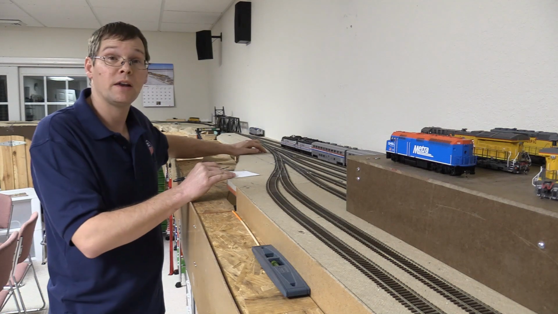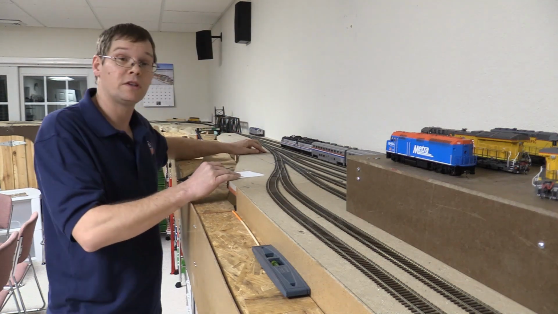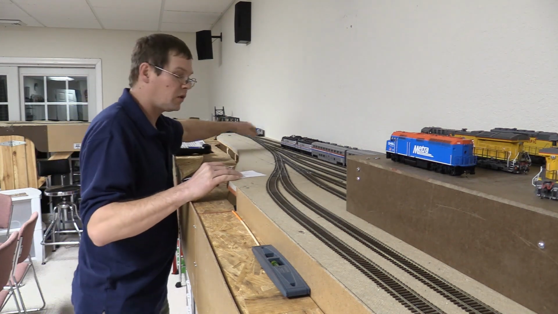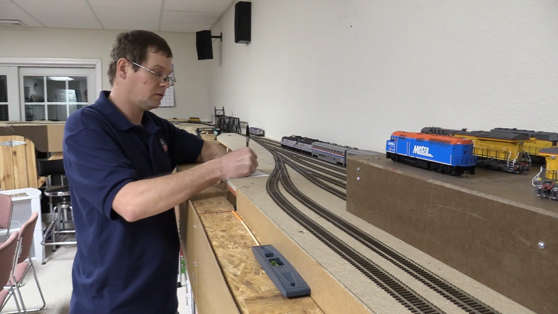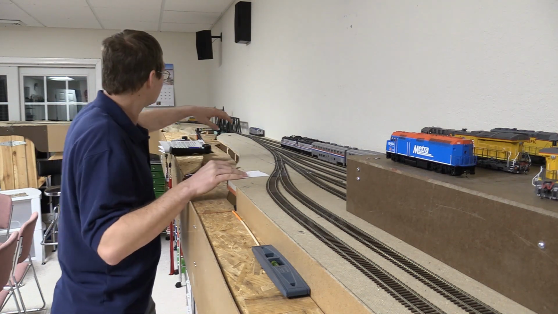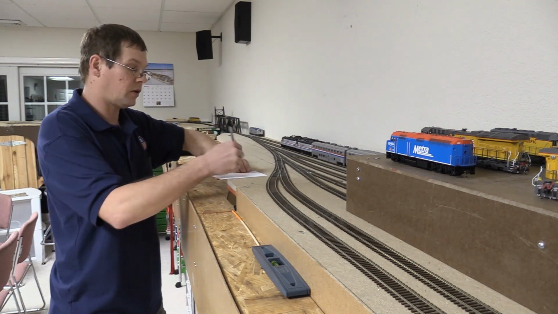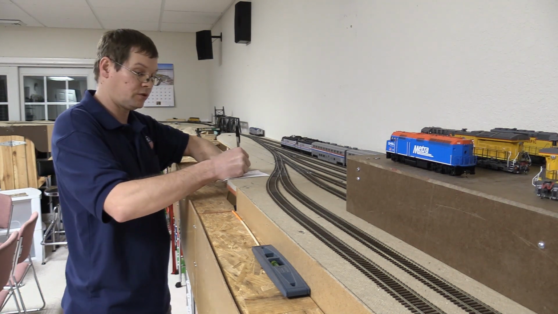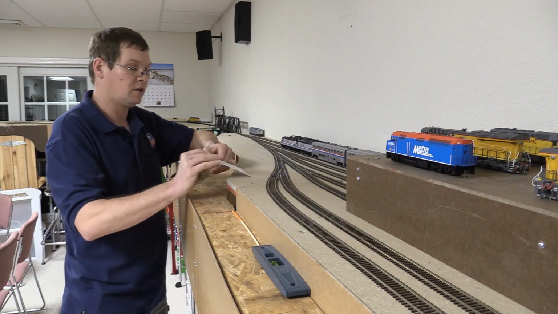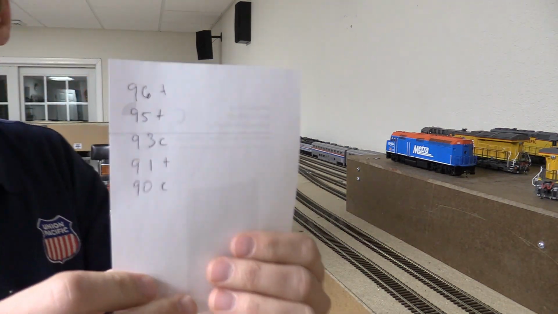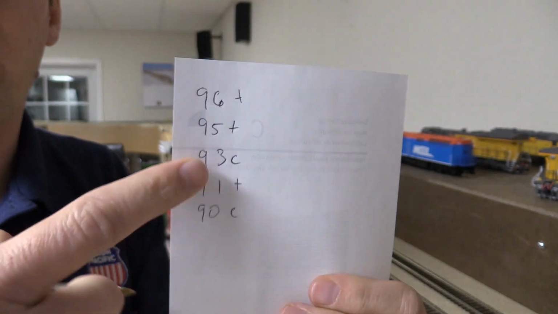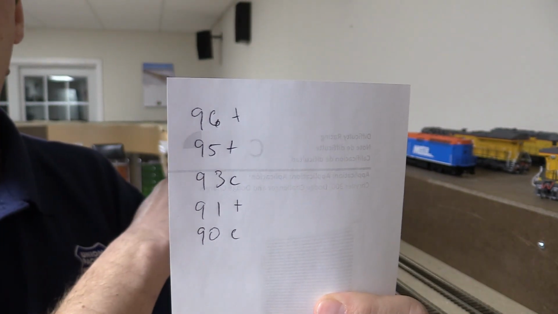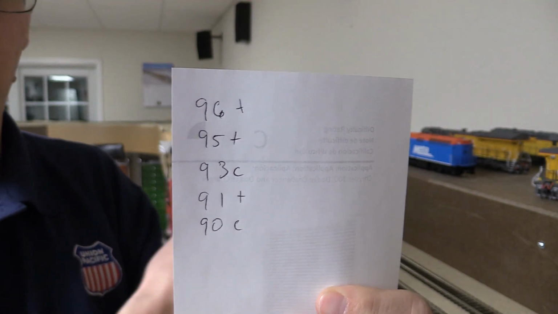Next switch is number 95. It also needs to be thrown. 95 is thrown. Number 93 is closed. 91 is thrown. And switch number 90 is closed. Let's look at that real close here. So we need these switch addresses to be thrown or closed in order for a train to get from the main track up through the ladder to track number 8.